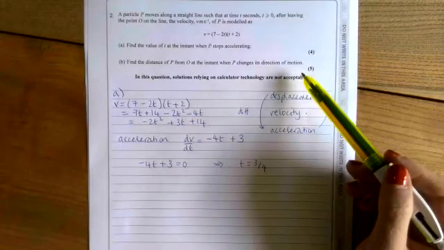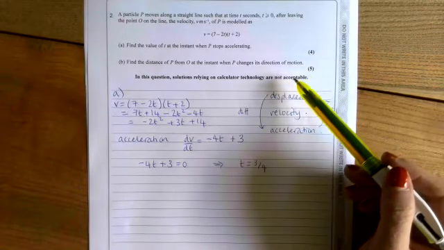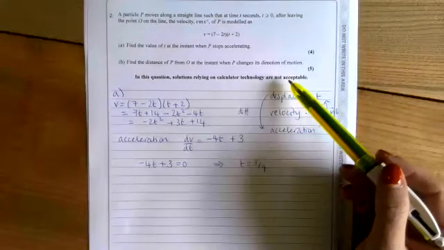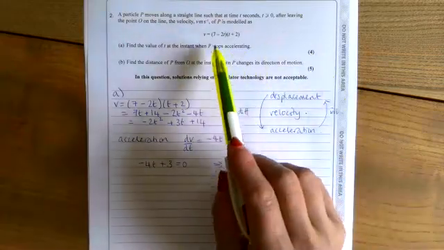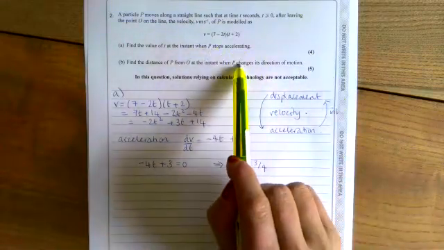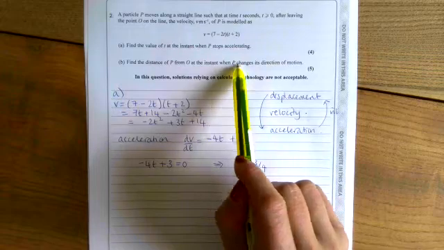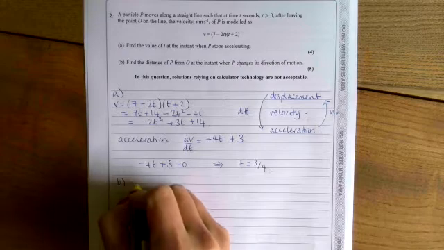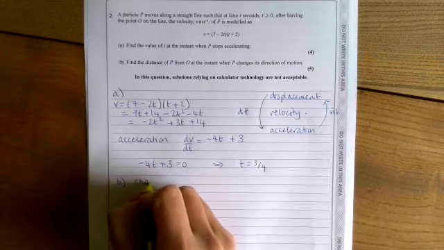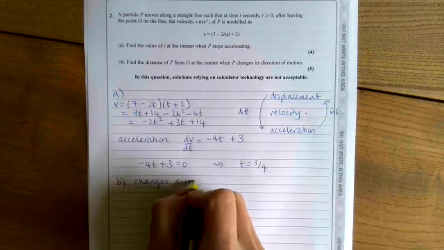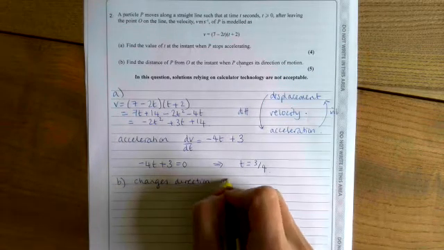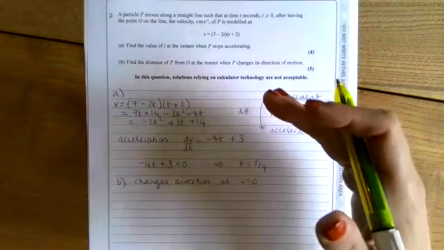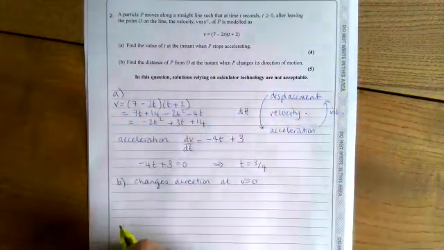Part B says find the distance of P from O at the instant when P changes its direction of motion. So it's going to change its direction of motion when v is equal to 0. So that's quite important. So changes direction at v equals 0. So it would slow down, stop, change direction, and speed up again.